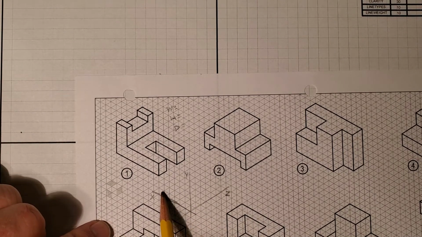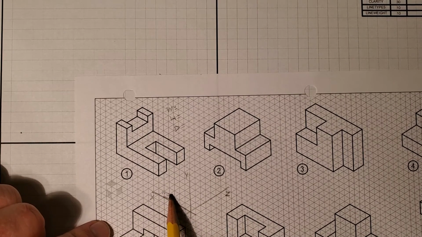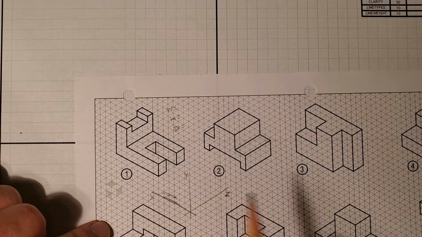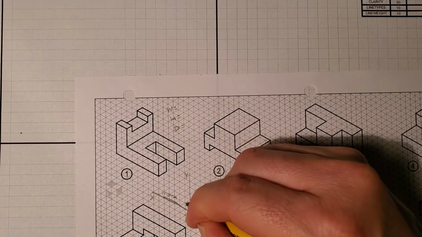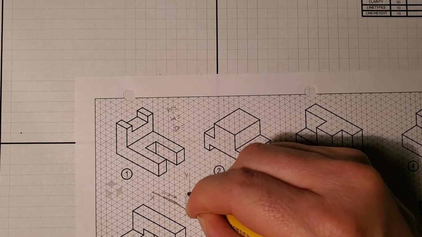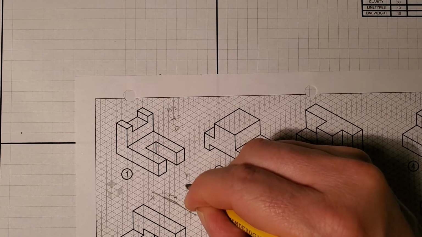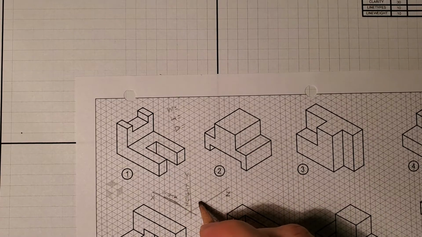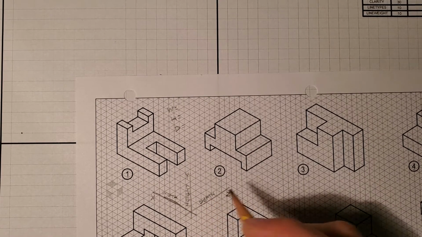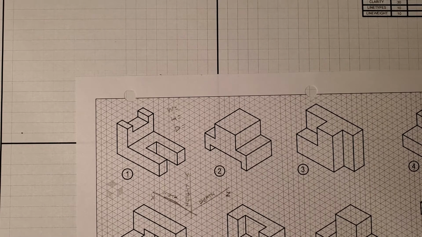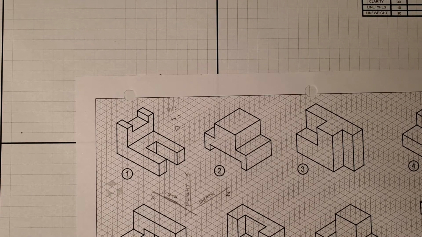Keep in mind that width generally follows the x-axis. Height follows the y-axis, and depth follows the z-axis. So if we hold those as constants, then we know which way to count our blocks in order to get the size, the 3 dimensions of the object.